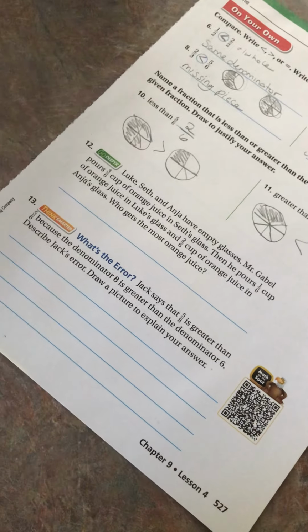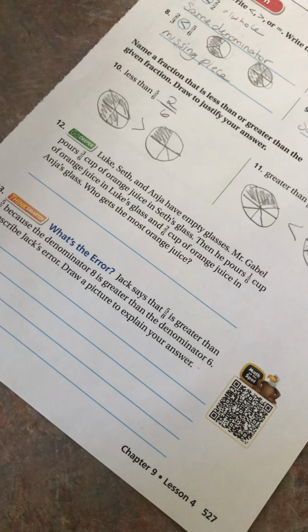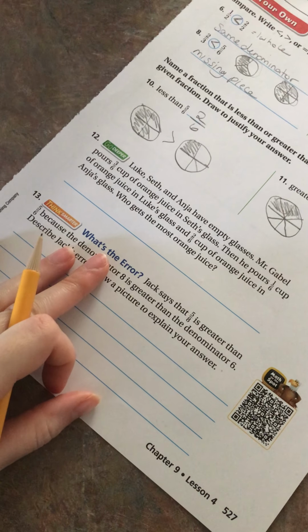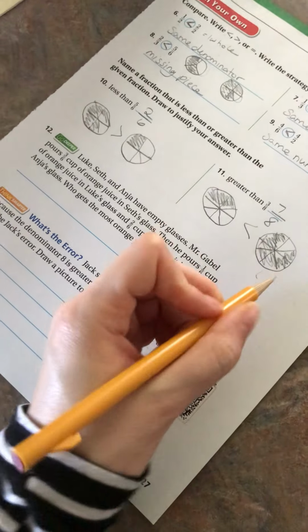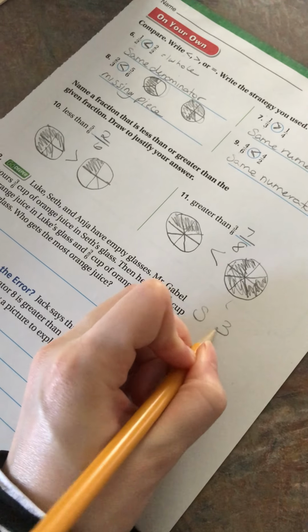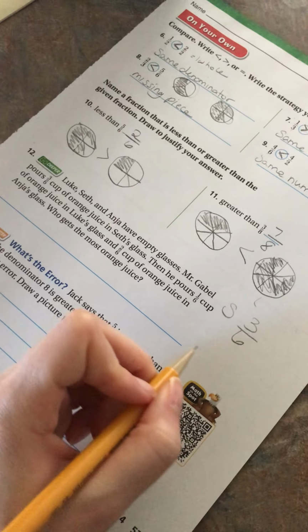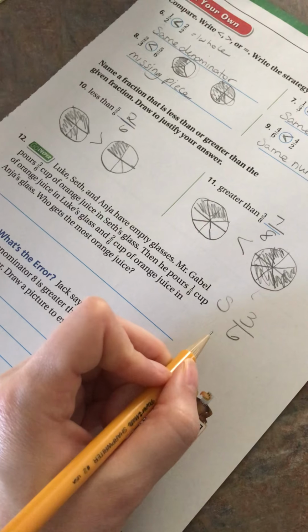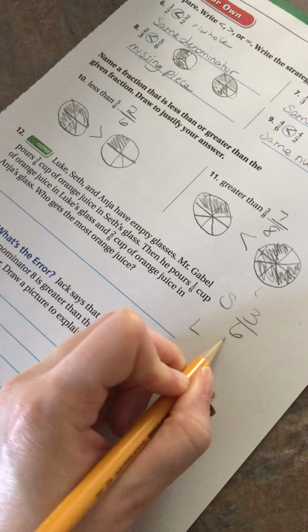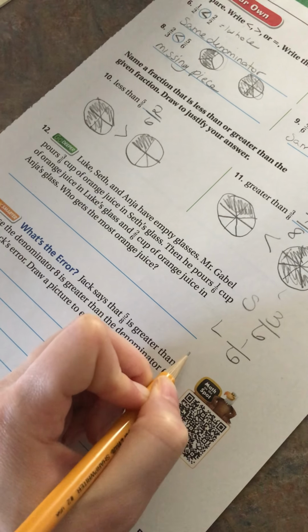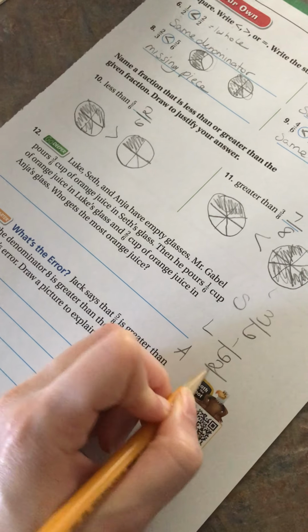Number 12. Luke, Seth, and Anja have empty glasses. Mr. Gable pours 3/6 of a cup of orange juice in Seth's glass. So Seth, I'm going to label my lead. Seth has 3/6, which is also a half. Then he pours 1/6 of a cup of orange juice in Luke's glass, so he has 1/6. And then 2/6 of a cup of orange juice in Anja's glass, so that's 2/6.